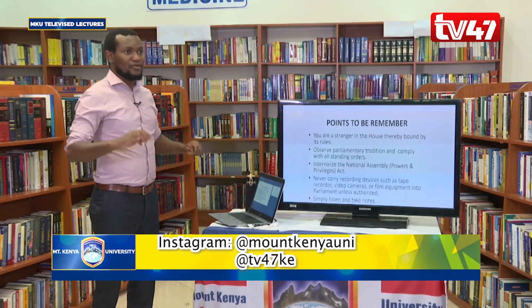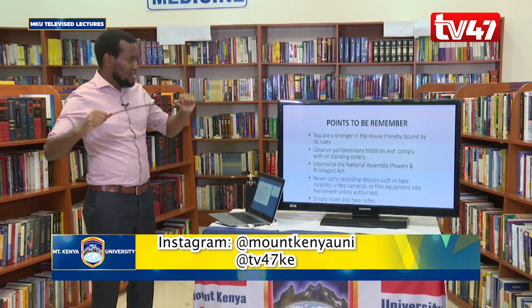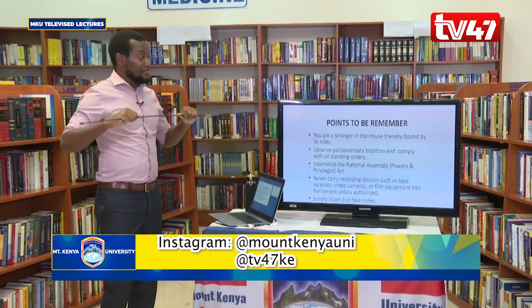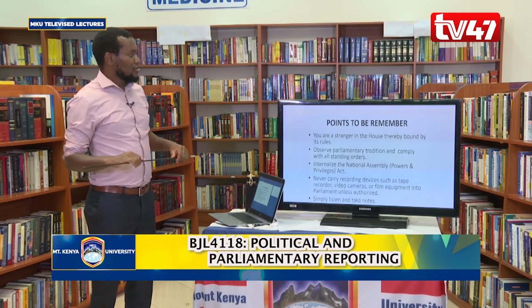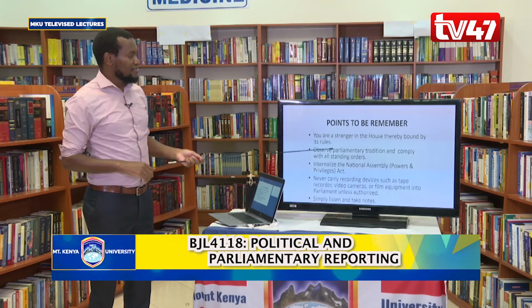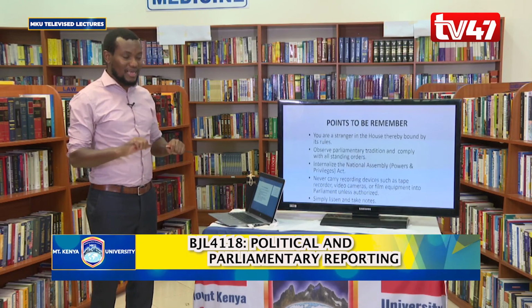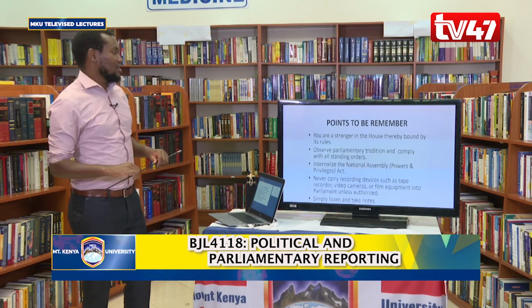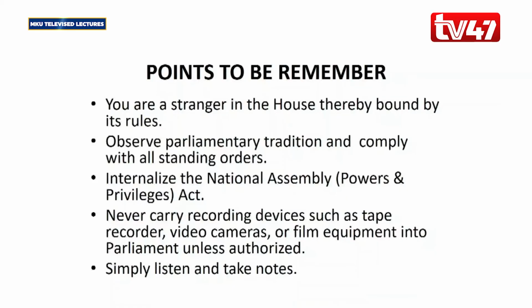But that does not mean they should overlook their role, that they should be aware that they are strangers in that house. And it is important then, therefore, that they should be bound by the rules of operation and engagement within the parliamentary culture of doing business. So the journalists must observe these traditions, and they must comply with what is called the standing orders, the directives that come from the Speaker of the House.